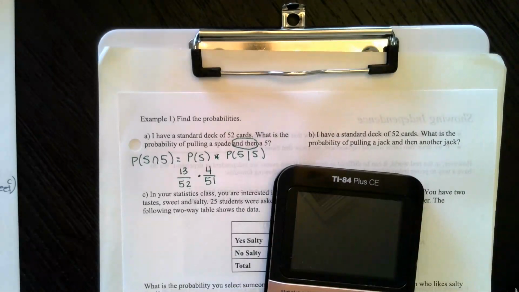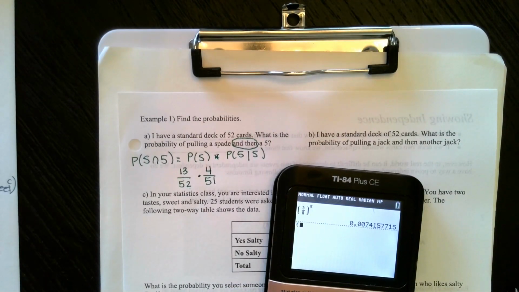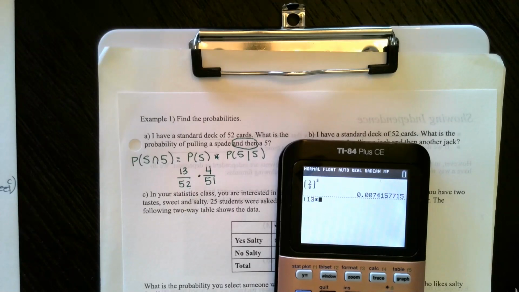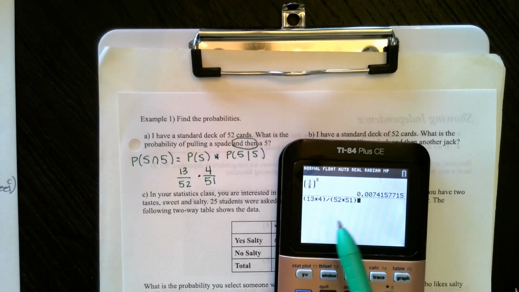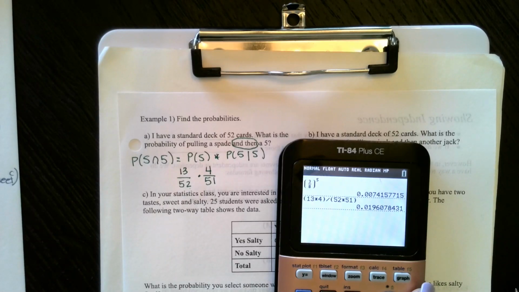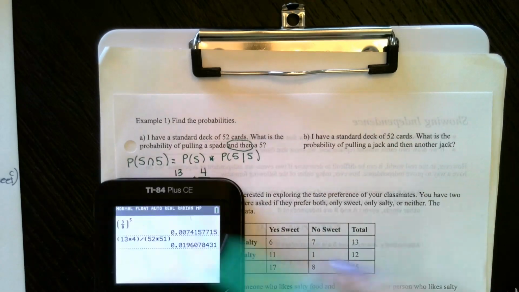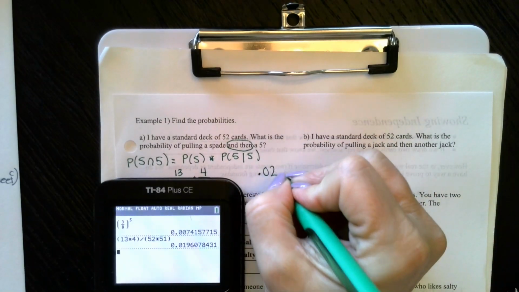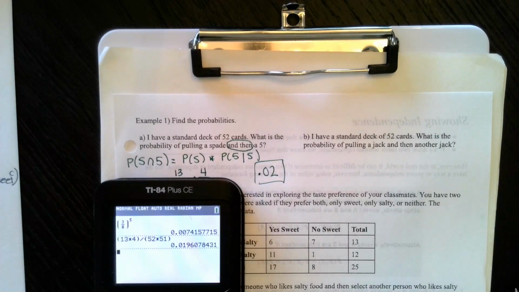And if I multiply this across, I would have 13 times 4, and then I'm going to divide that by 52 times 51. Okay, so you see how I put this in the calculator, multiplied my numerators, divided by the product of my denominators, and I get 0.0196, or with this one, I would round this to 0.02, because I can't round that to 3 digits.